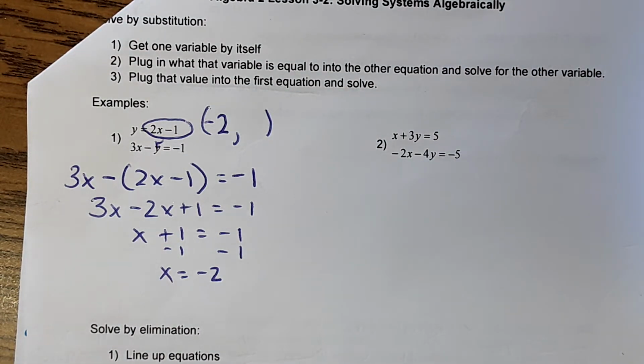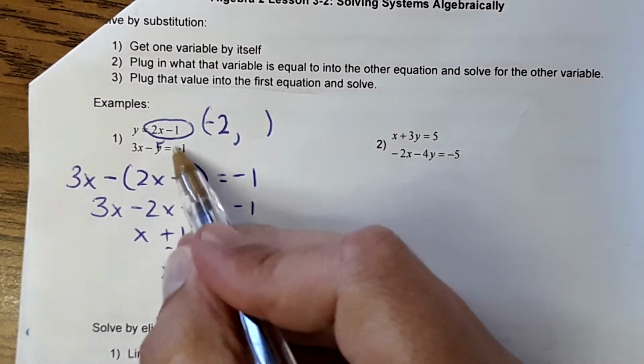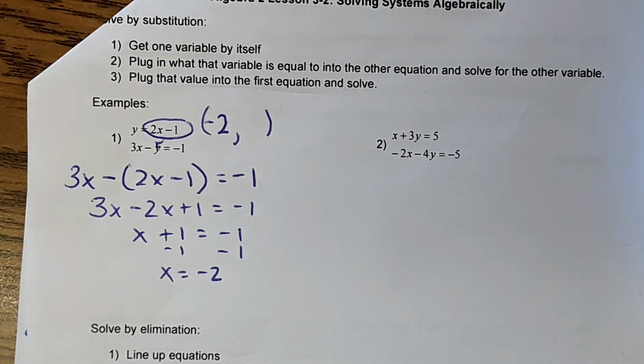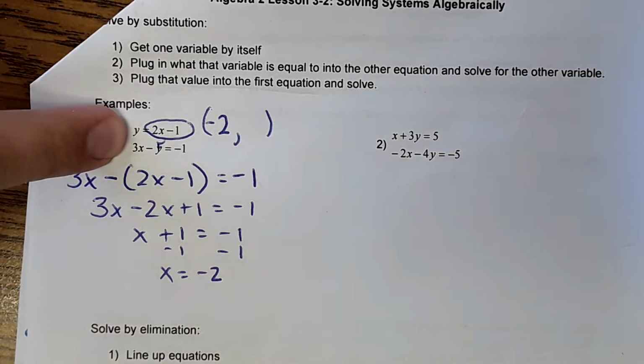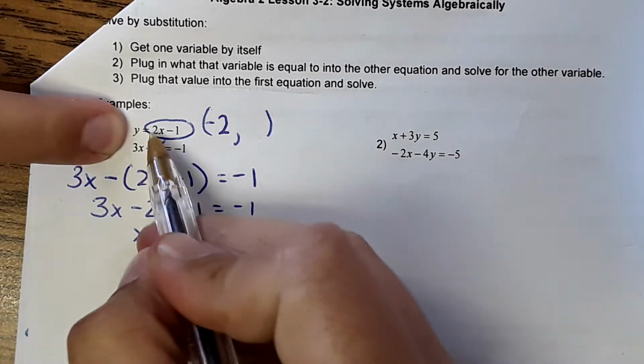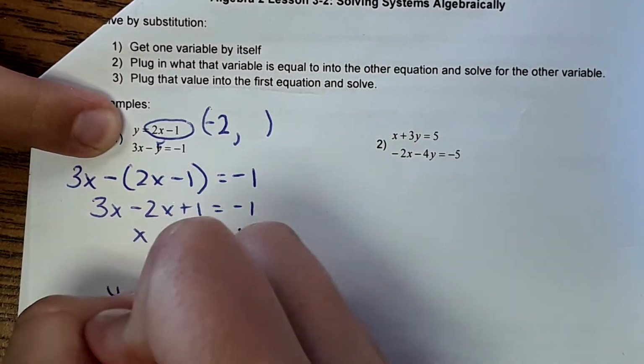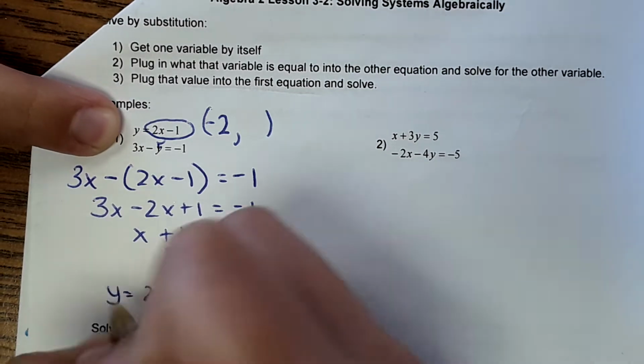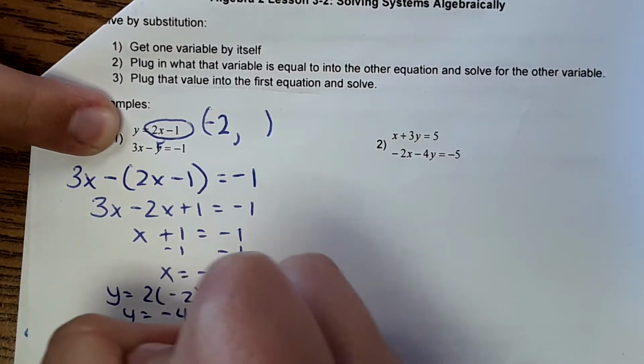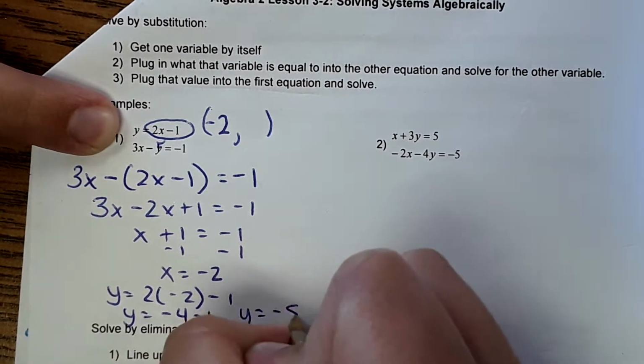Now we have to find the y coordinate. What we're going to do is take this negative 2 and plug it into one of these equations. It doesn't matter which one, you'll get the same answer for y. Usually you would choose the easier of the two equations, so this top one looks a little bit easier to solve for y. So y equals 2 times negative 2 minus 1, so y equals negative 5.